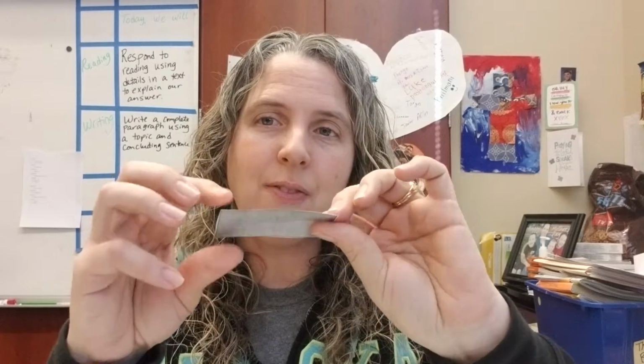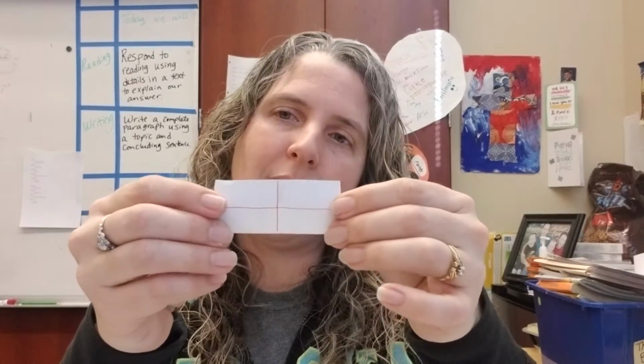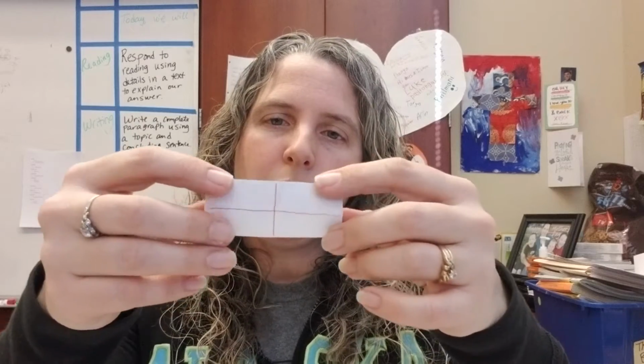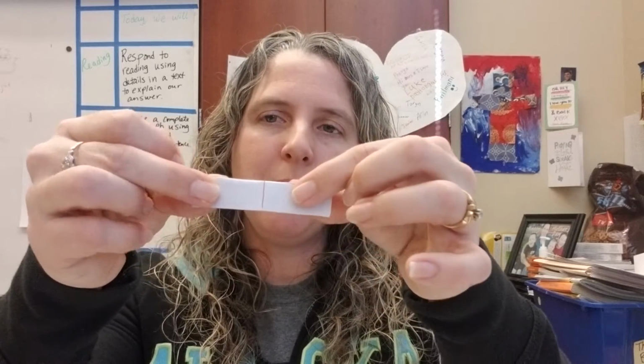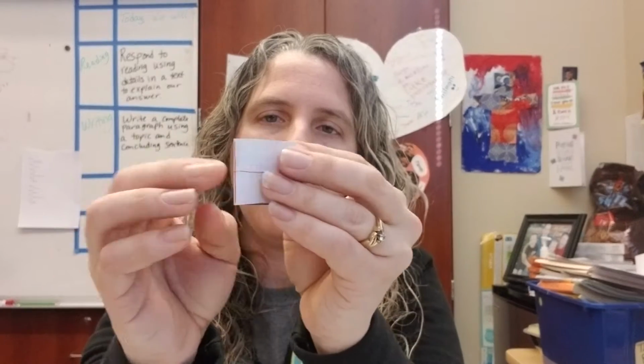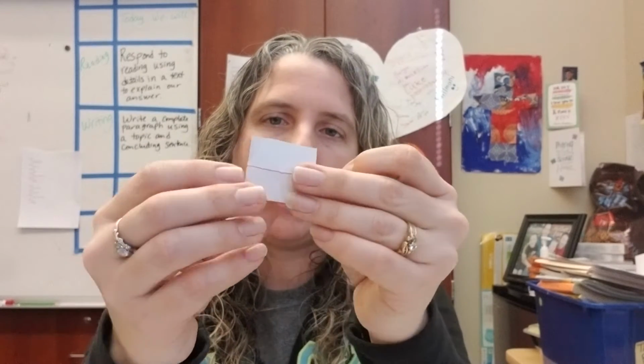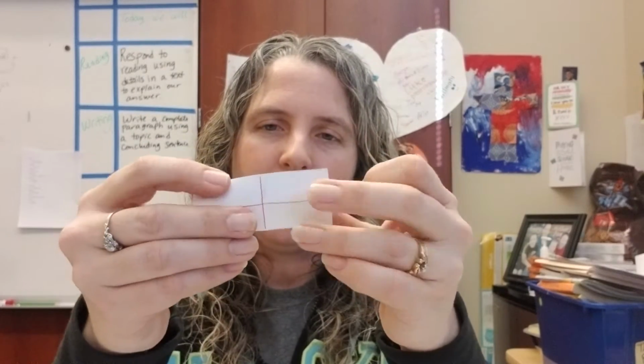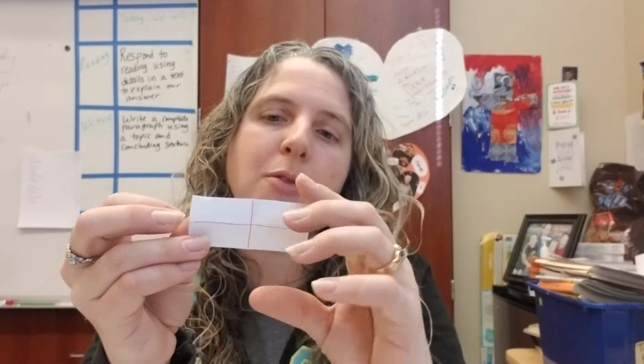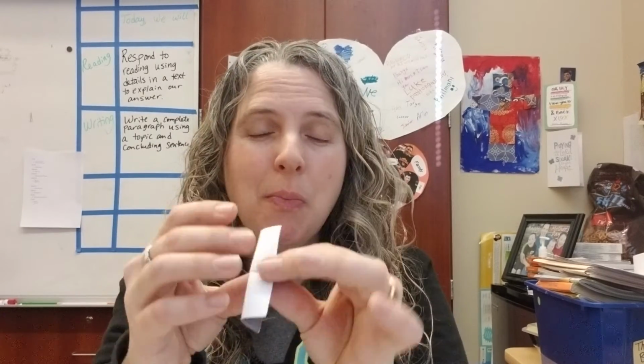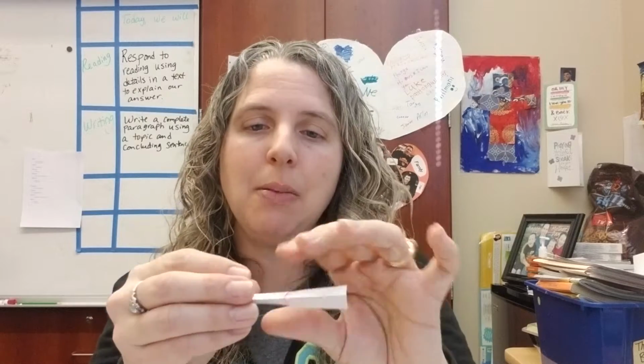All right, how many lines of symmetry did you find in your rectangle? I found 2. Trace the ones that you found. You can see that it can fold in half this way and be exactly the same, or it can fold in half this way and be the exact same. In order to have a line of symmetry when you fold it, they have to meet exactly. It has to be the exact same on both sides, just like a mirror.